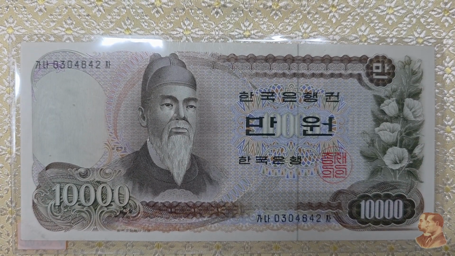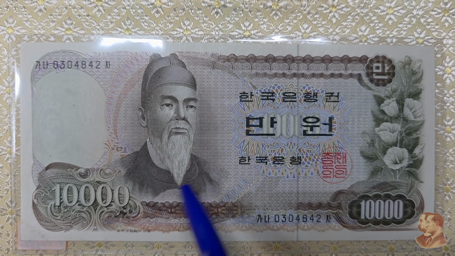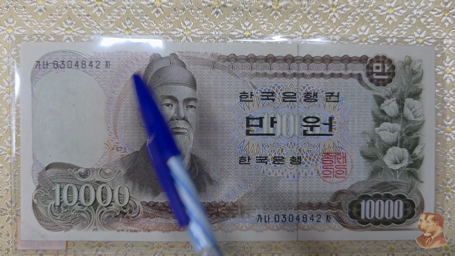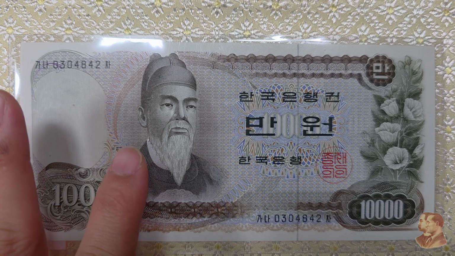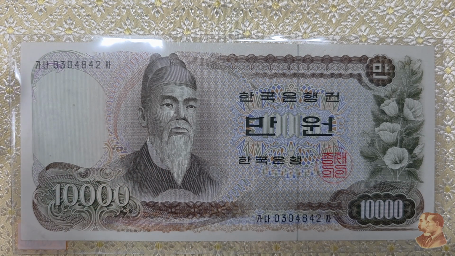So I think they were going to have a Buddhist monk here, but I think for the villagers, there was opposition, so they decided to use King Sejong instead of the Buddhist here. So that's why.